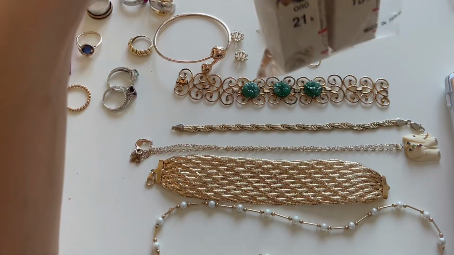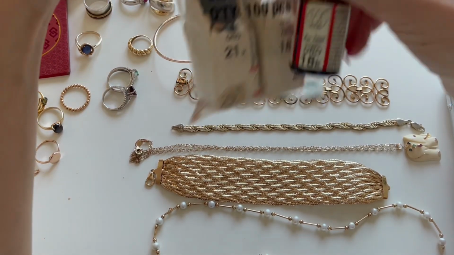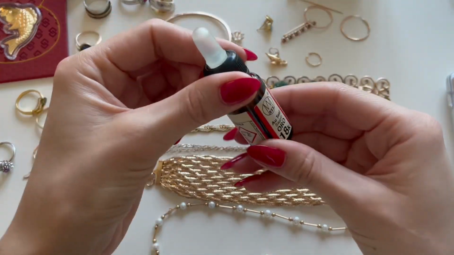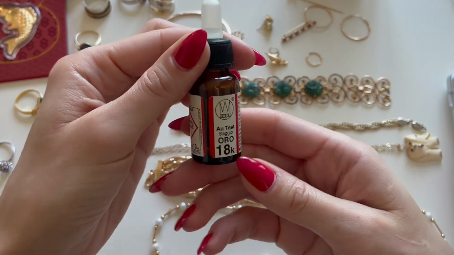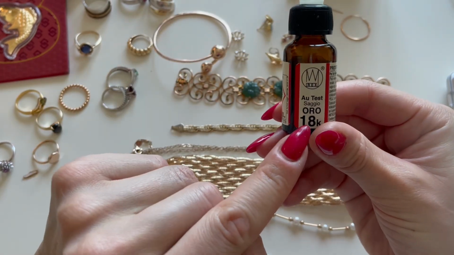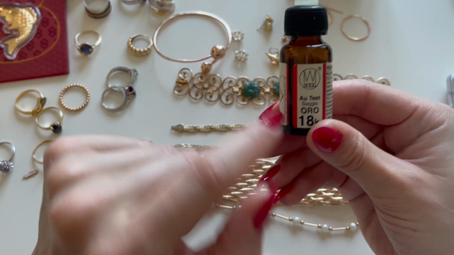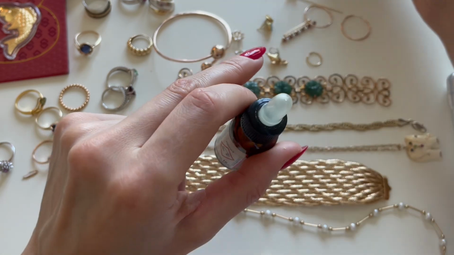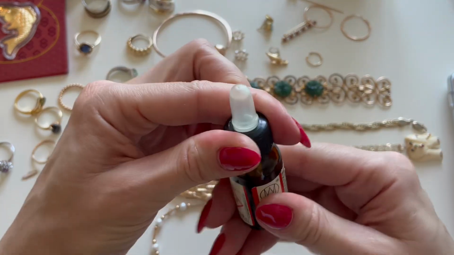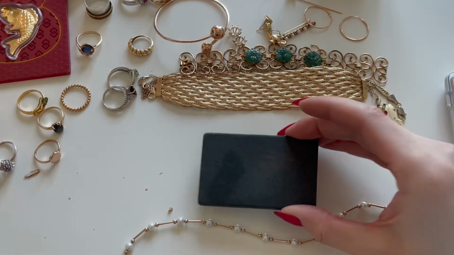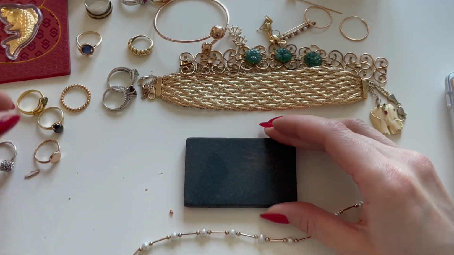gold? Here we have the nitric acid, and it has testing acids for different carats. Here I have 18 karat testing. Also, you can find and buy 10 karat, 14 karat, 18. As you can see, I have 21, and I think you can find also 24 karat nitric acid tester. Also, you will need the stone. And now we will start with the testing.